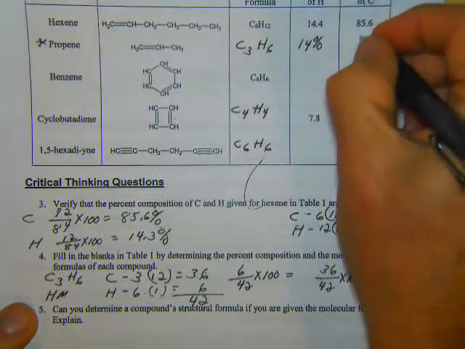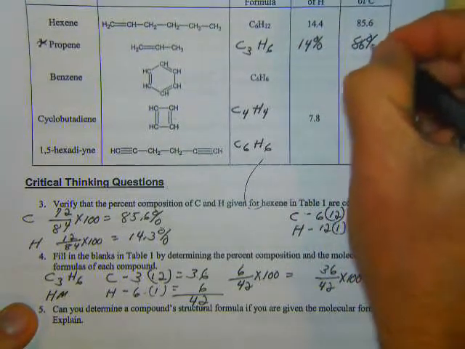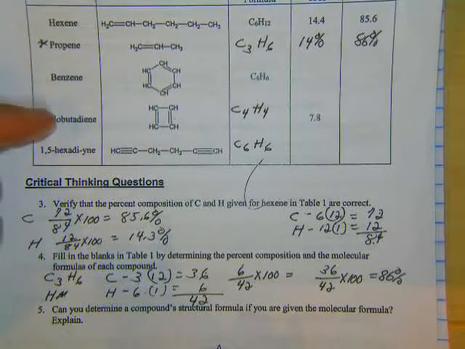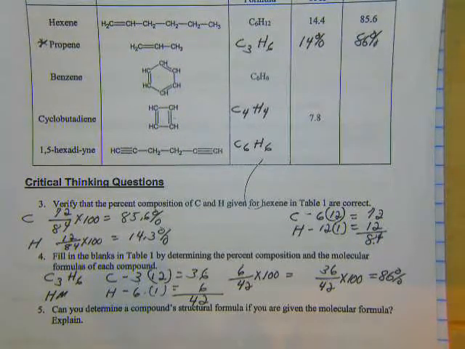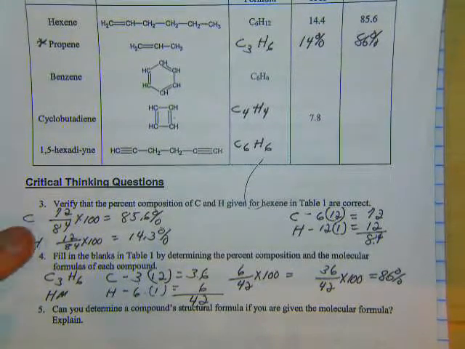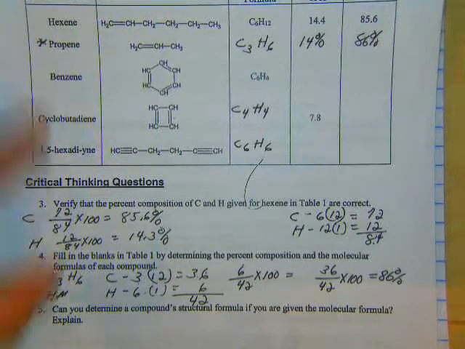The other 3 work the same way, the same thing as we did in number 3 and number 4. They are the same, so follow the same procedure.